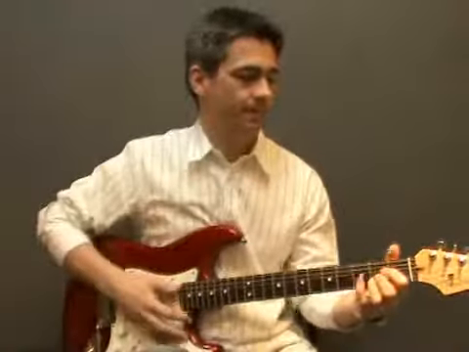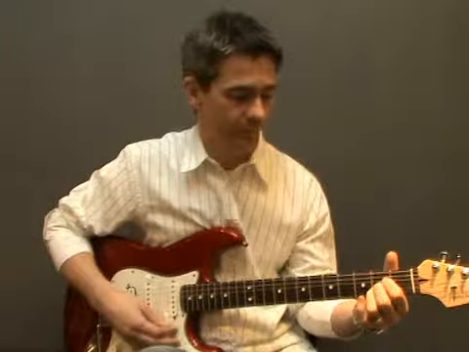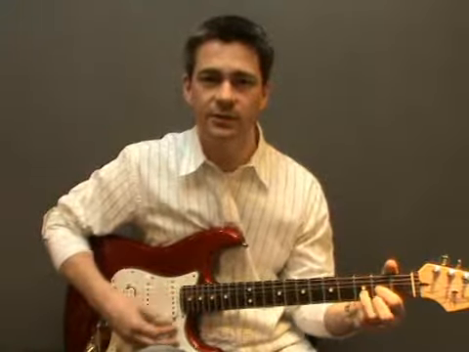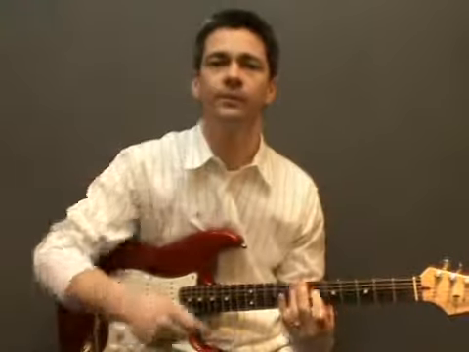For example, A, 2, 3, 4, D, 2, 3, 4. Your aim is to be able to change chords quickly and stay in time with the backing tracks. The tempo of the backing tracks is 100 beats per minute, and you can find longer versions of them to play along with on the step-by-step website.